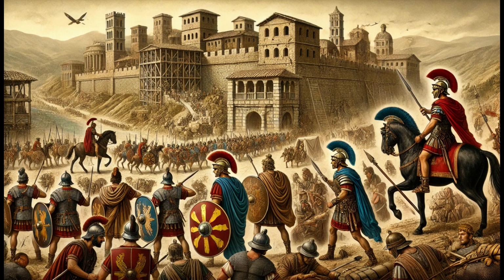Even among Pompey's ranks, there were whispers of doubt. Could Caesar truly be defeated? Could Pompey, despite his reputation as a great general, muster enough support to stop Caesar's seemingly unstoppable advance?